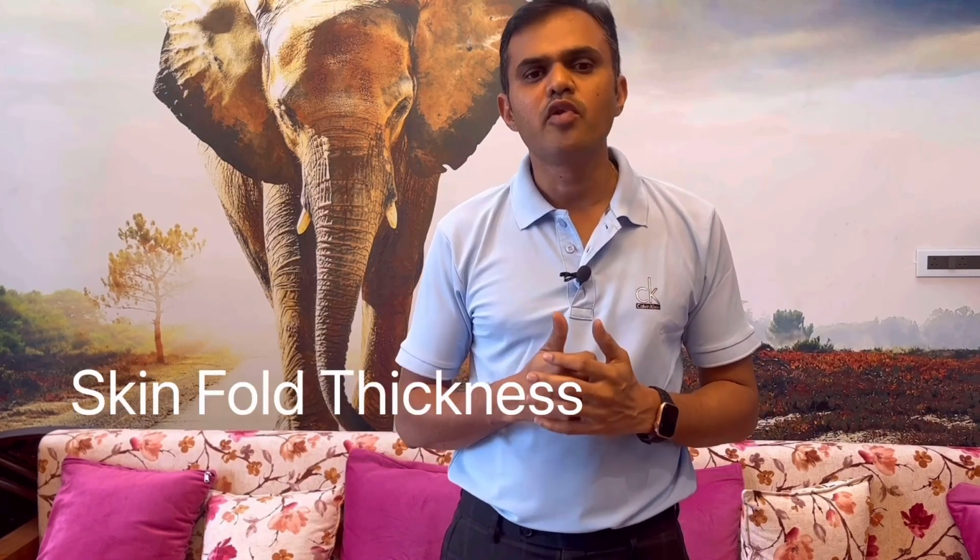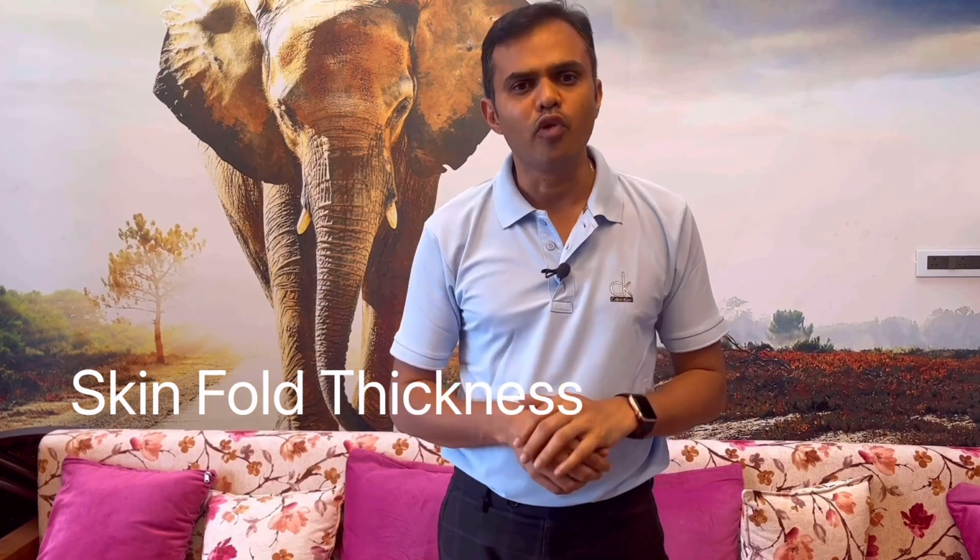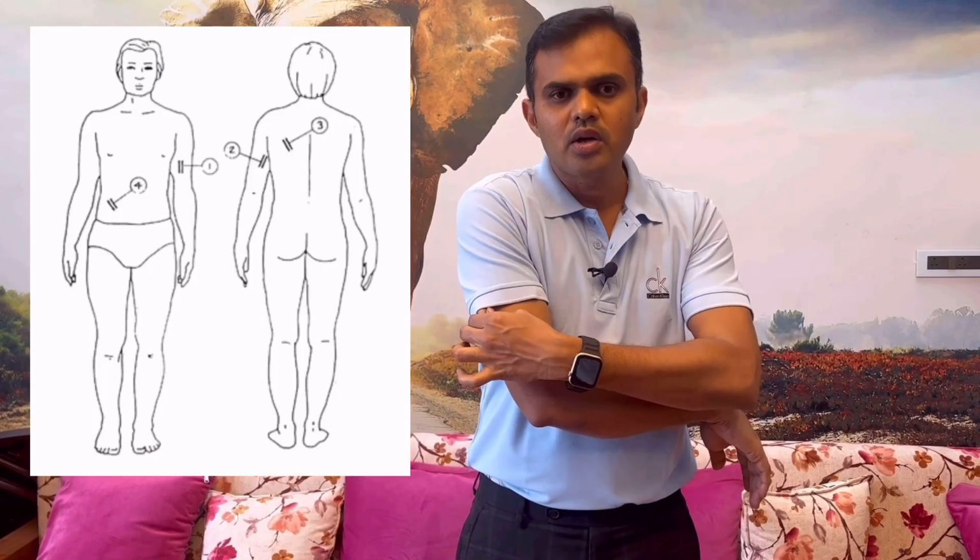So there are some measurements which will directly tell you what the fat content is, and one of them is the skin fold thickness. Skin fold thickness is where you try to measure the thickness of the skin fold. This is done by using an instrument called a skin caliper, and there are 4 sites that are commonly used. One is the front of the arm over the biceps muscle, the second over the triceps or the back of the arm, third is just above the level of the pelvic bone, and fourth is in the back below the level of the scapular bone or the shoulder blade bone.